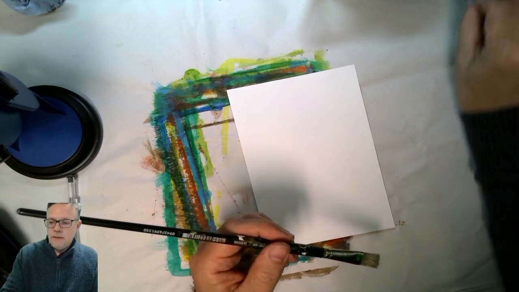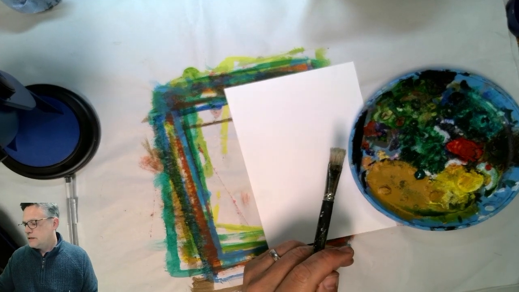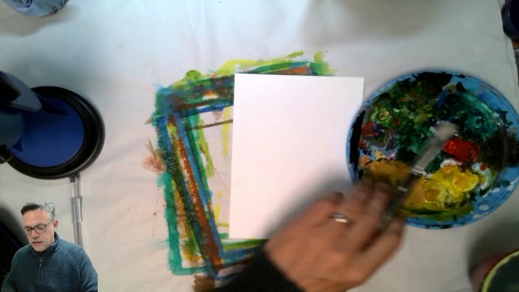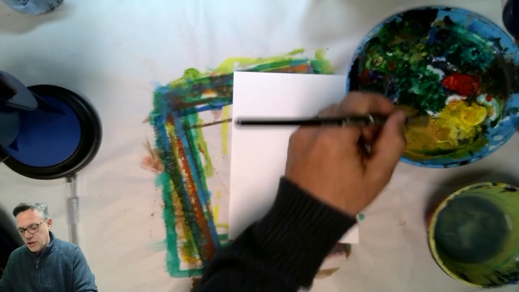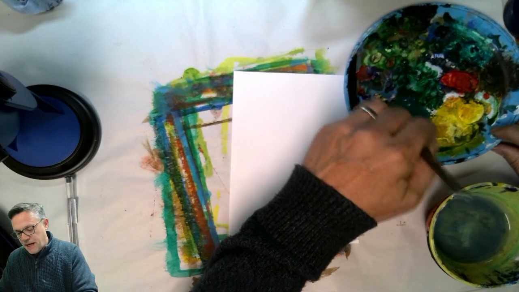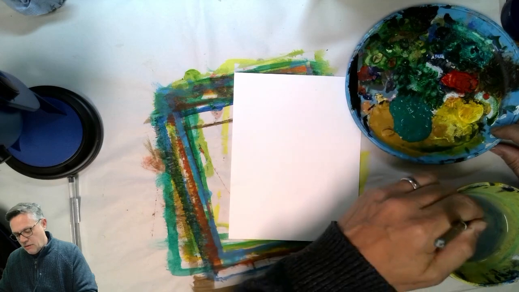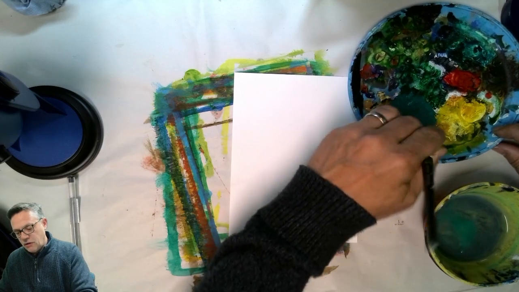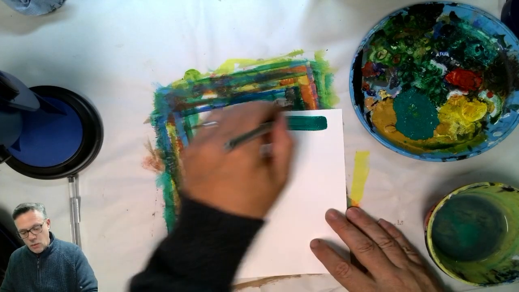Okay, so I've got a little bit of green on here, and with it, if you're using acrylic, just put a little bit of water on your brush so that it loosens the paint up, because if you use it neat, the acrylic paint will dry out so quickly that it will dry out while you're brushing, especially if you're in a warm room.